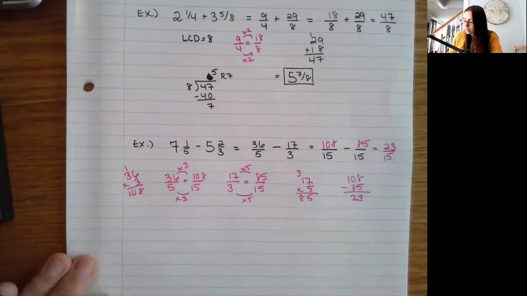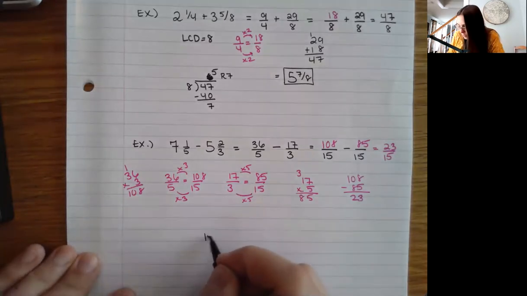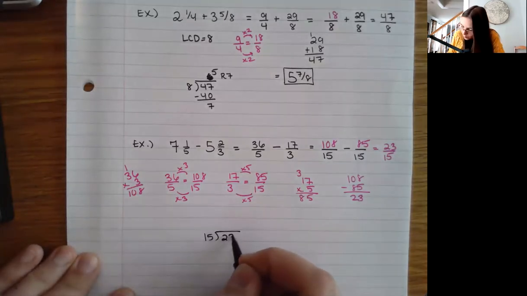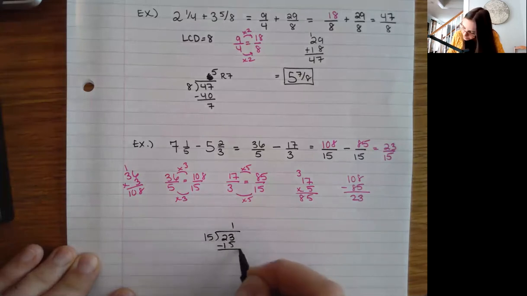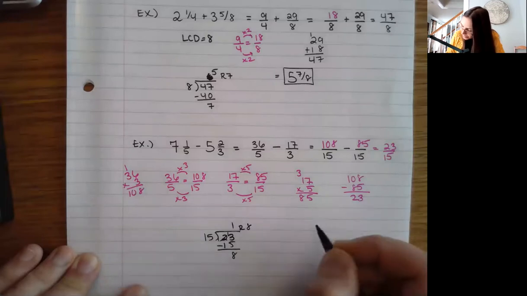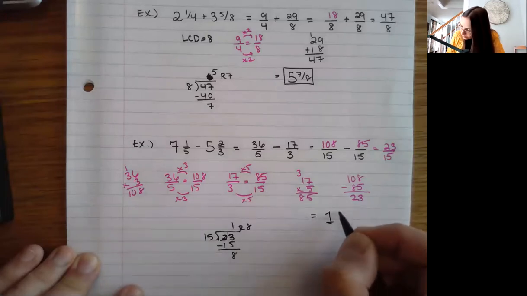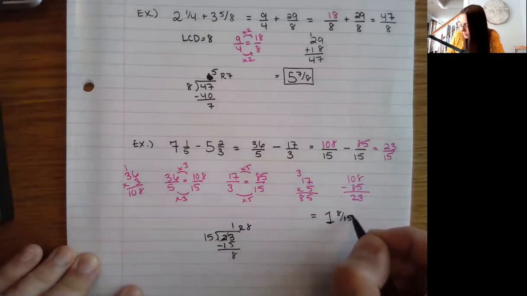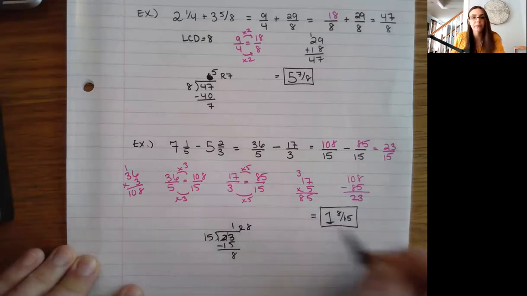And I can go ahead and convert this over as well. So 15 goes into 23 only one time. And I have 8 left over. So my answer is 1 and 8/15. And of course, you do want to make sure everything is simplified as well.